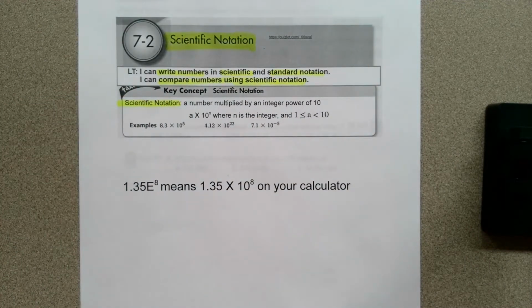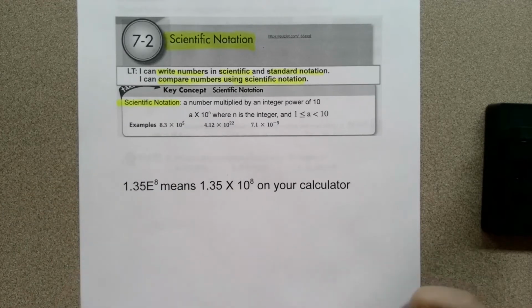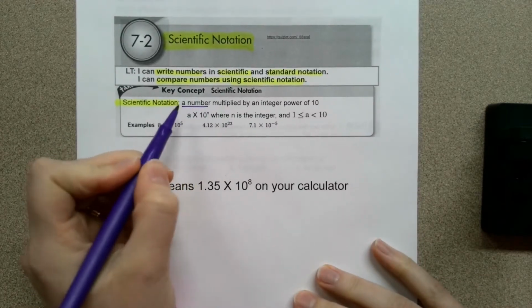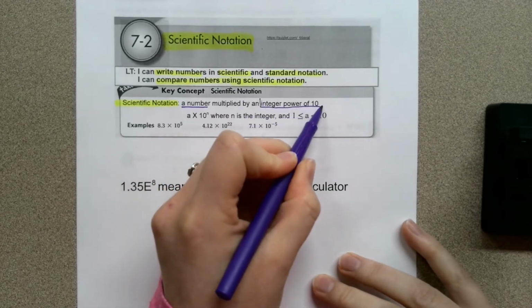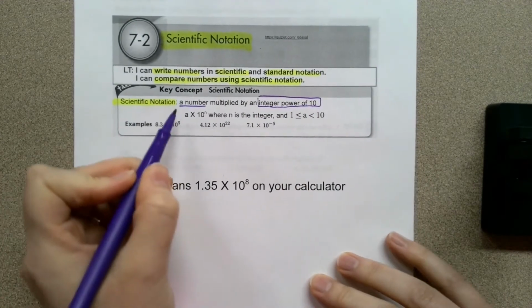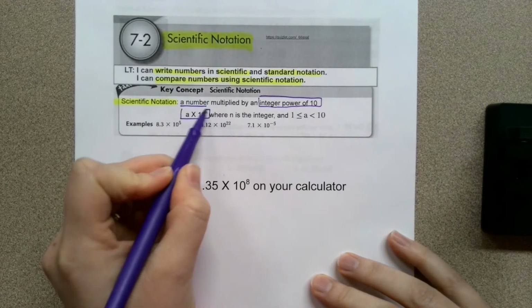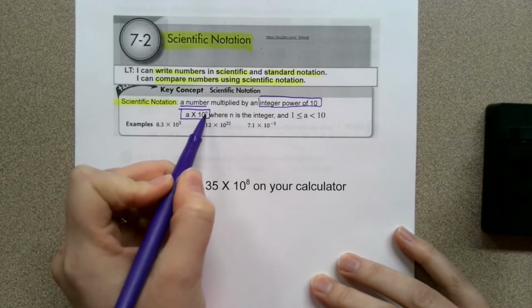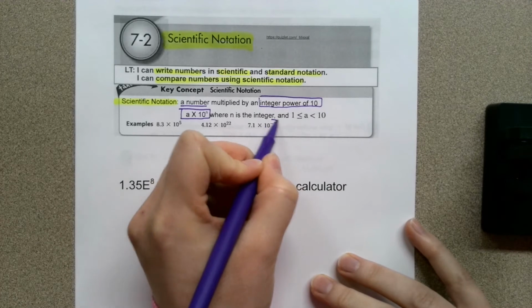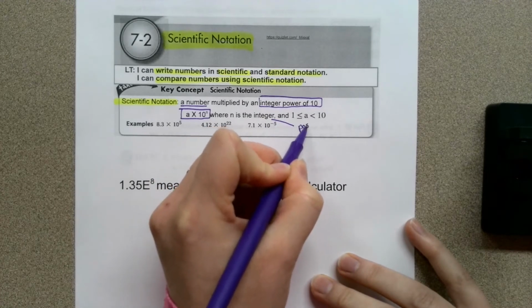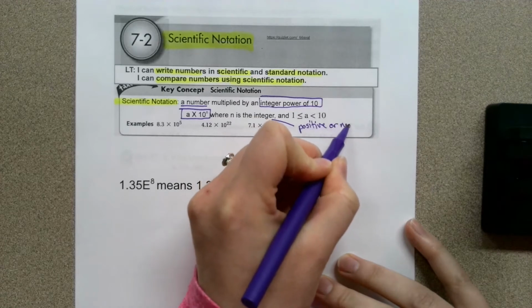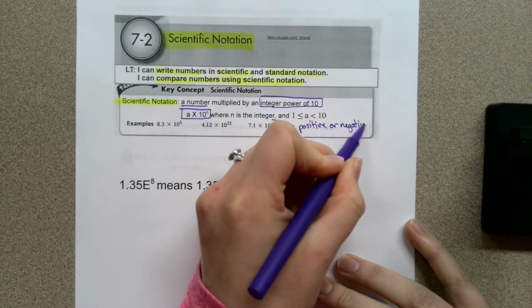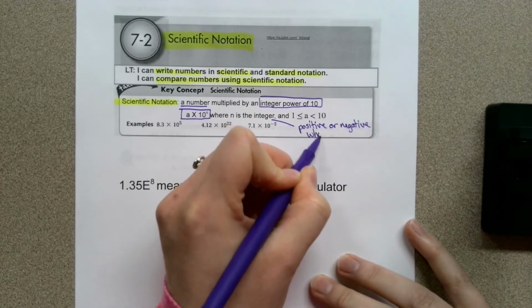Scientific notation is the product of two numbers, or a number that's multiplied by a power of 10 that's an integer. So it looks something like this, where n, that exponent, is an integer, which means it's just a positive or negative whole number.